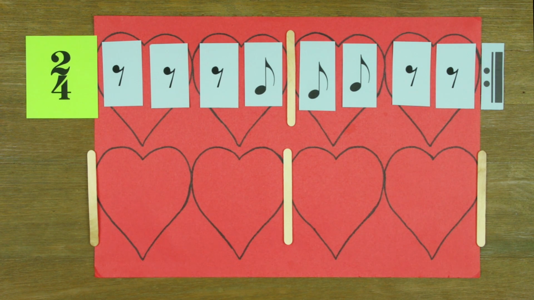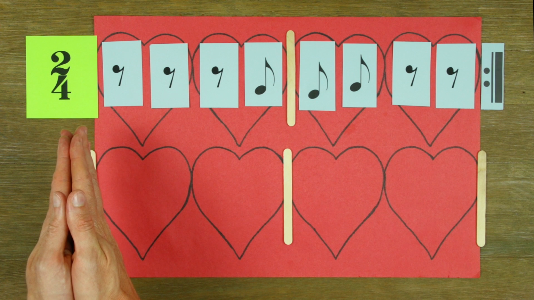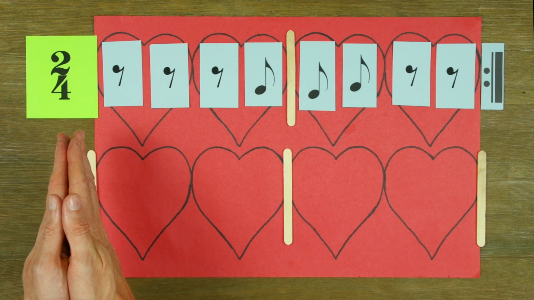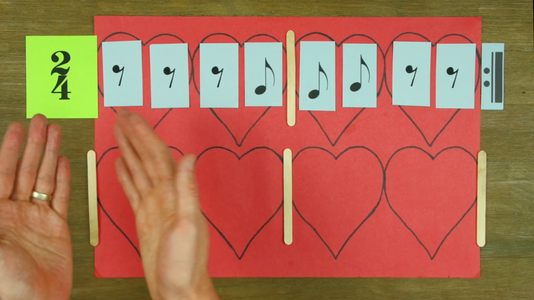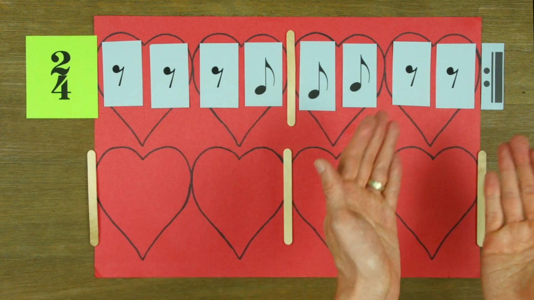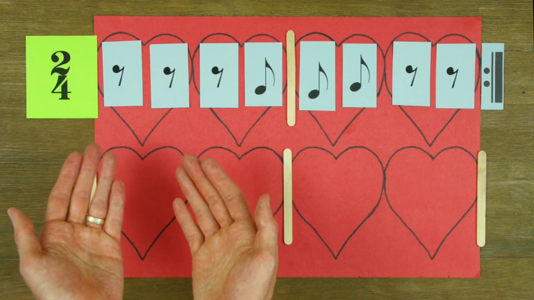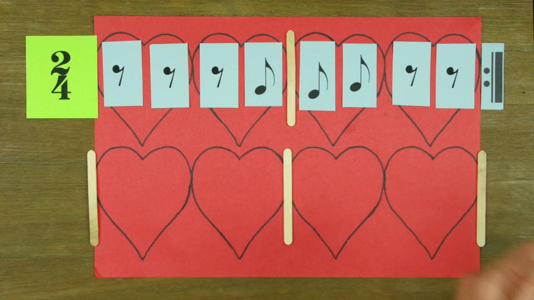Take a look at it, see if you can figure out what's happening, and then we'll try it together. Get your hands in position to clap and count with me. Here's the empty measure. Ready, go. 1 and 2 and 1 and 2 and 1 and 2 and 1 and 2 and 1 and 2 and.